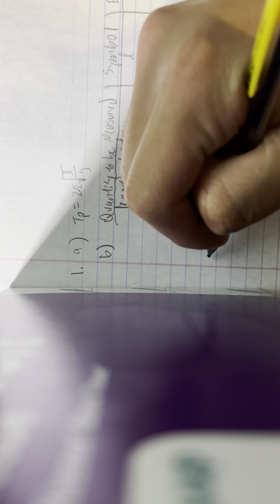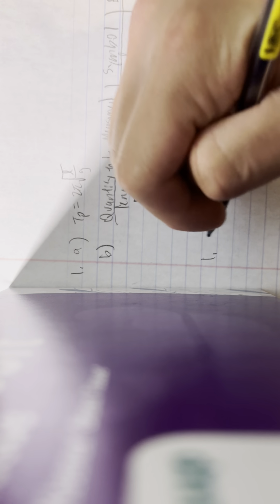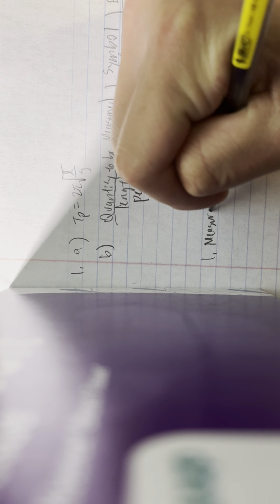Then it asks to describe the overall procedure to be used, and include any steps necessary to reduce experimental uncertainty and provide enough details. So the first step is to measure the string length.